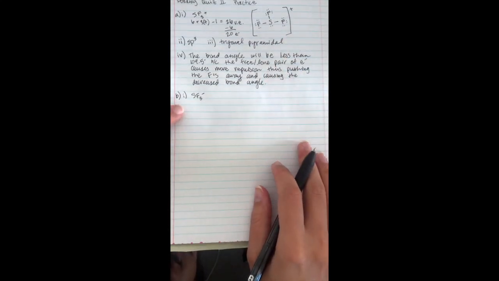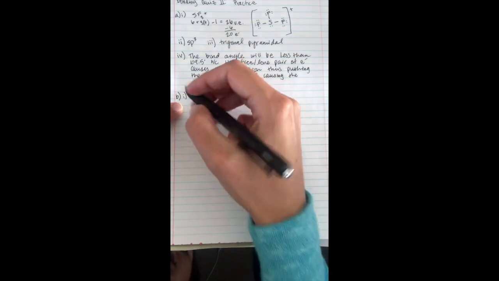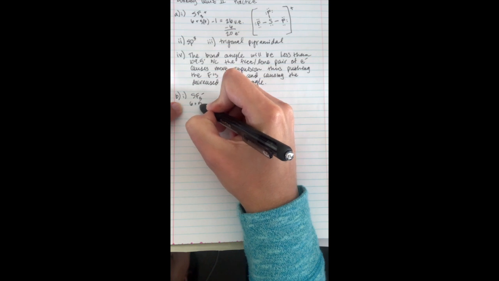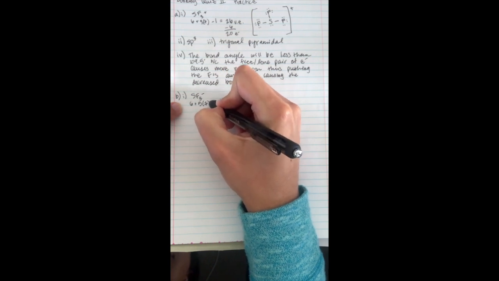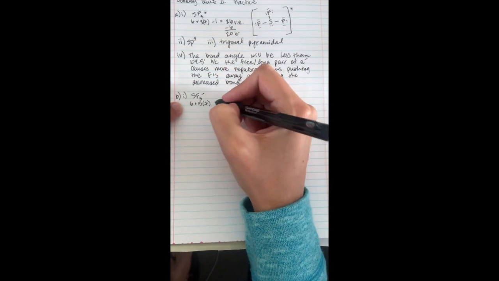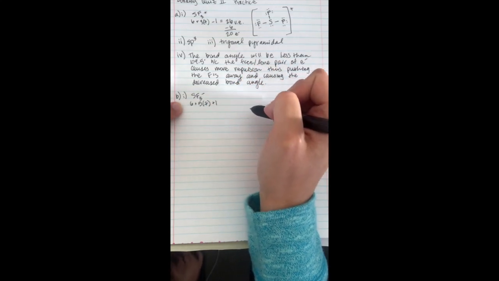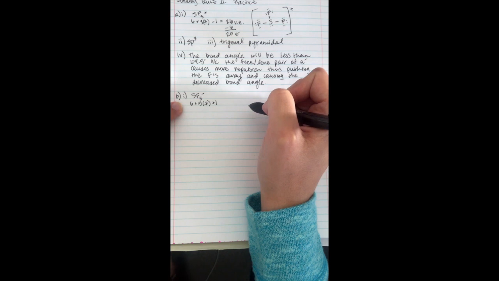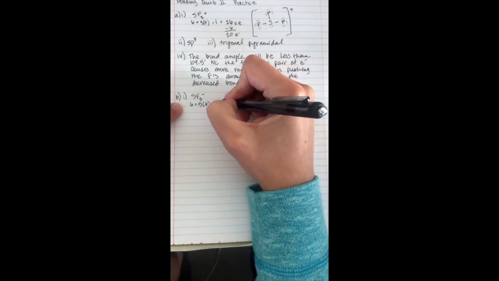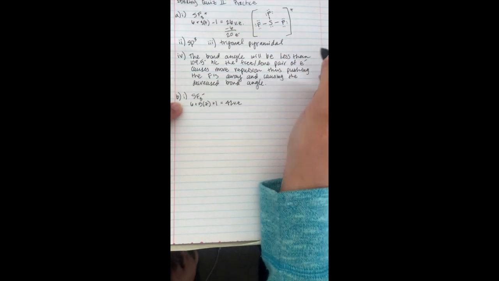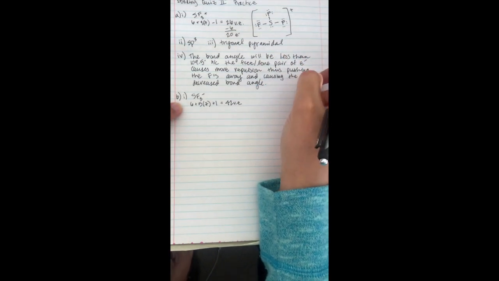We start by counting valence electrons. So a sulfur has 6, plus 5 times the 7 that each fluorine has, plus 1 extra, because that's what the -1 charge out here means. So if we add all of that up, I have 42 total valence electrons.